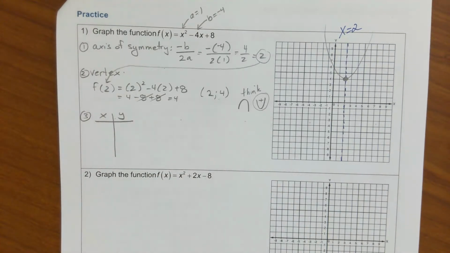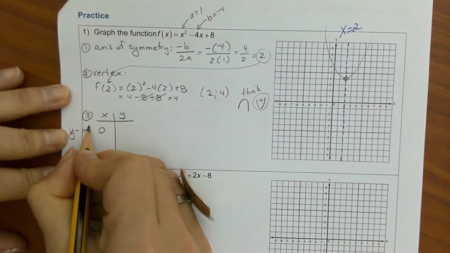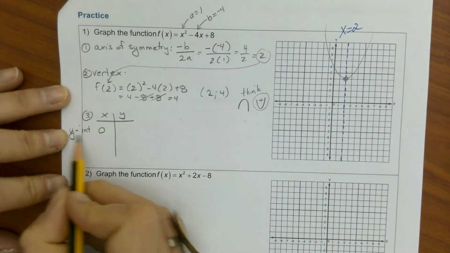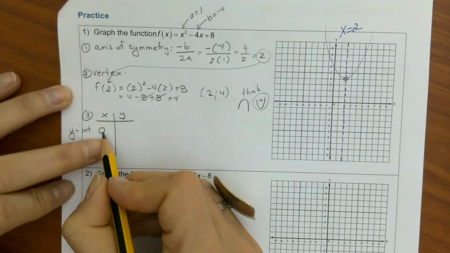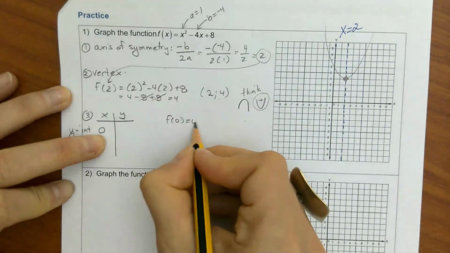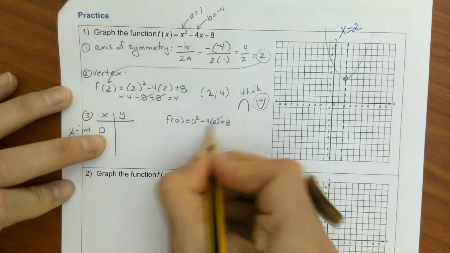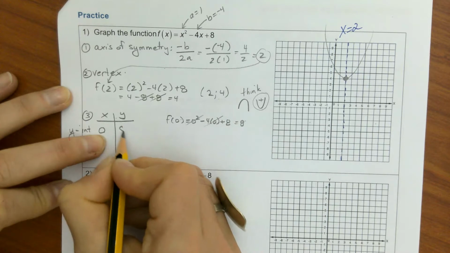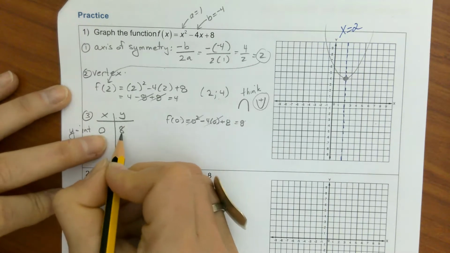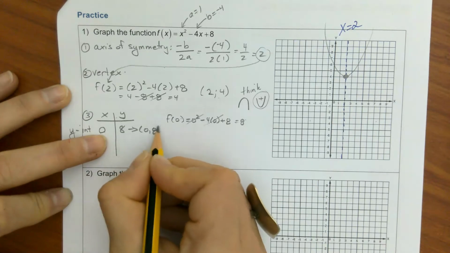What's the easiest point to choose? When x is 0. That's my y-intercept. You don't have to remember that it's your y-intercept, just pick the easiest one. So if I go f of 0, that means it's 0 squared minus 4 times 0 plus 8, so it's equal to 8. That's why we choose the y-intercept, because it's so easy. So that's my first point, 0, 8.